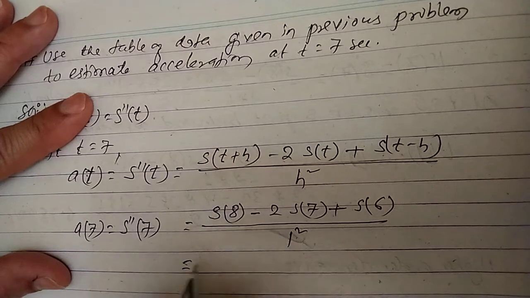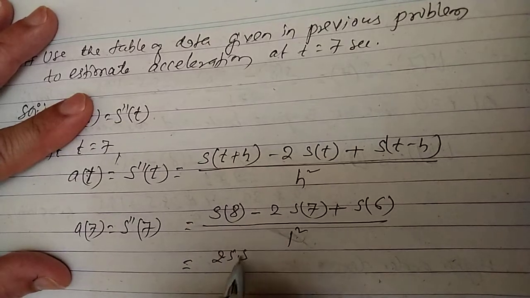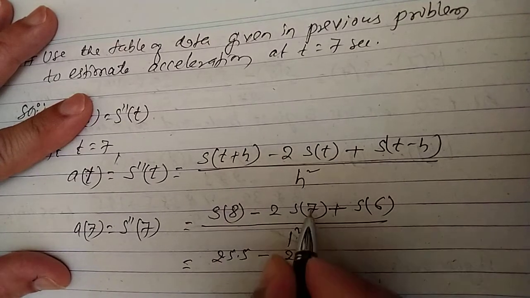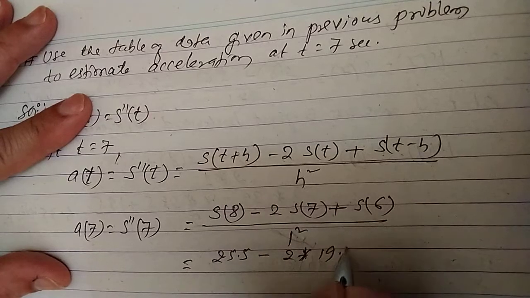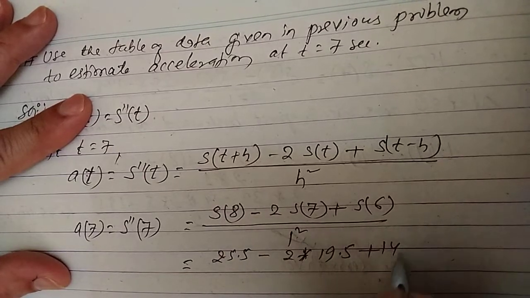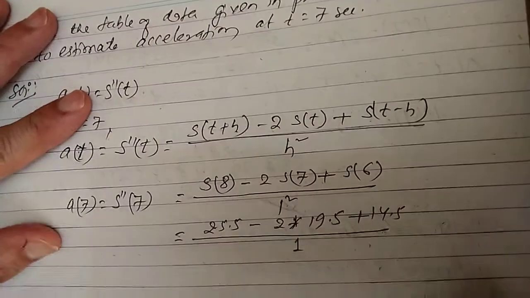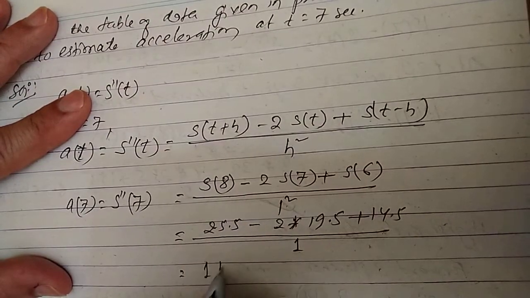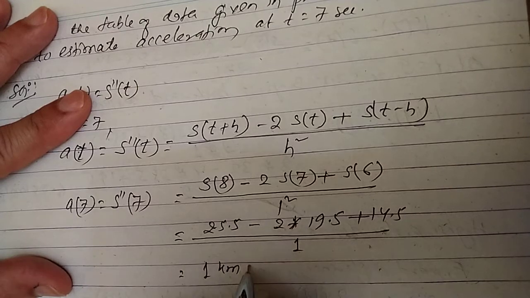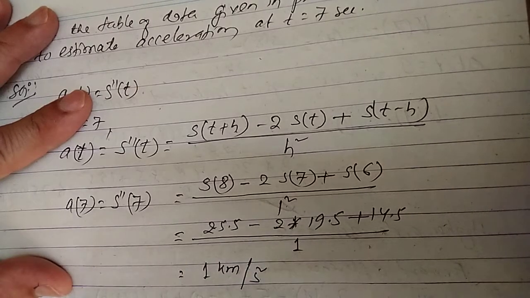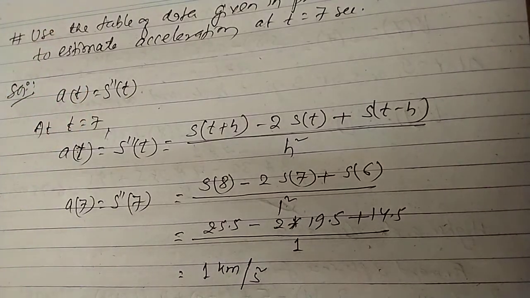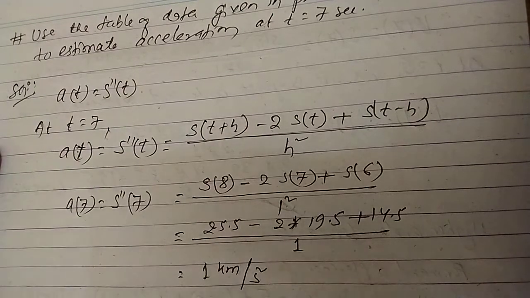So that will be equals to 25.5, we write from the table these values. S of 7 we write from the table 19.5 plus 14.5 divided by 1. Alright, that comes out to be 1 kilometer per second square. Write down the unit as well. Acceleration unit here is kilometer per second square.